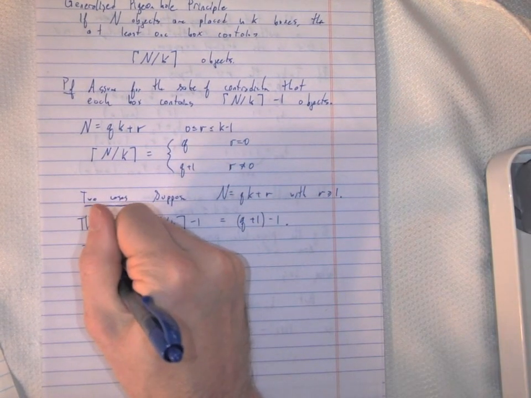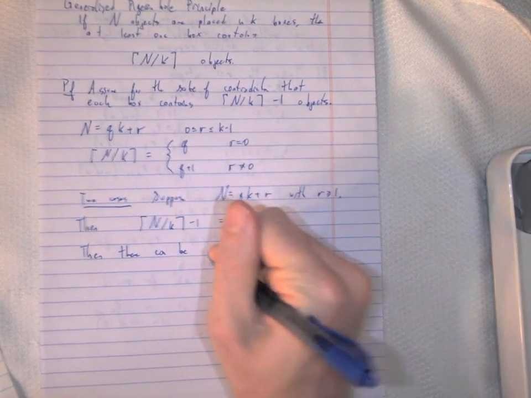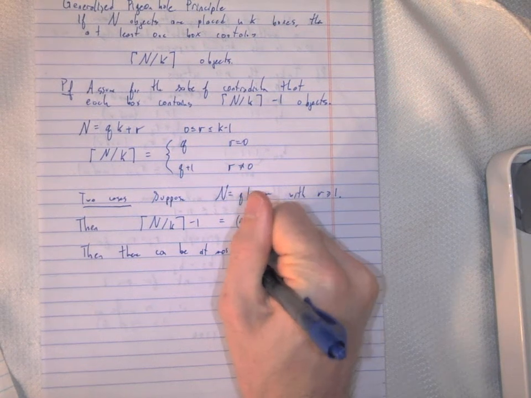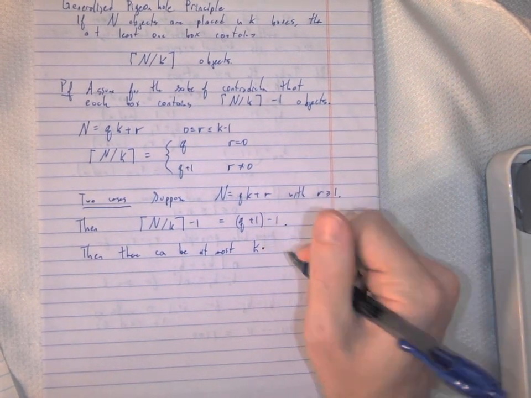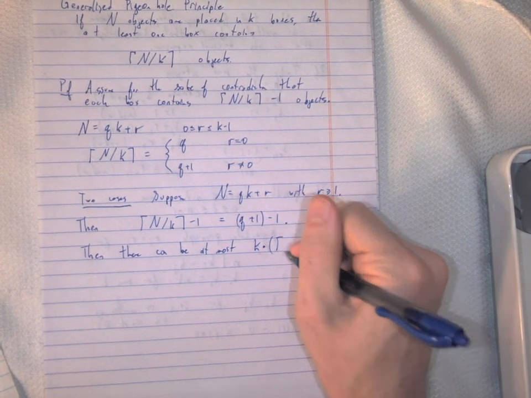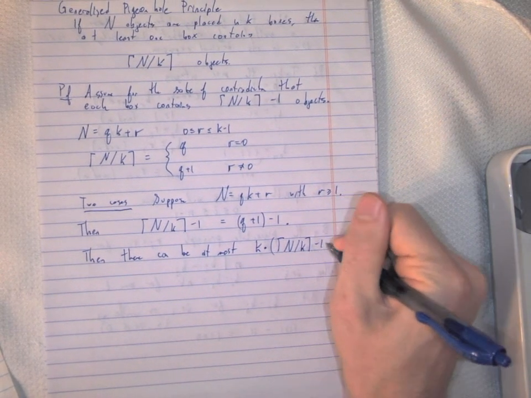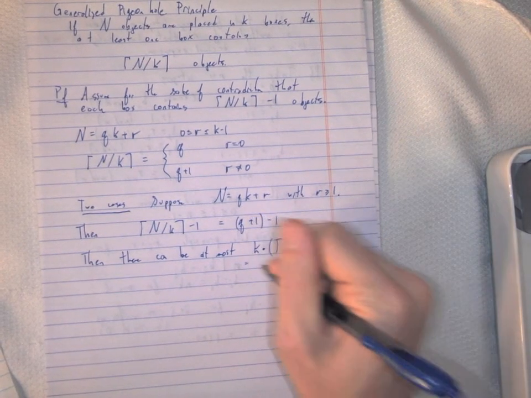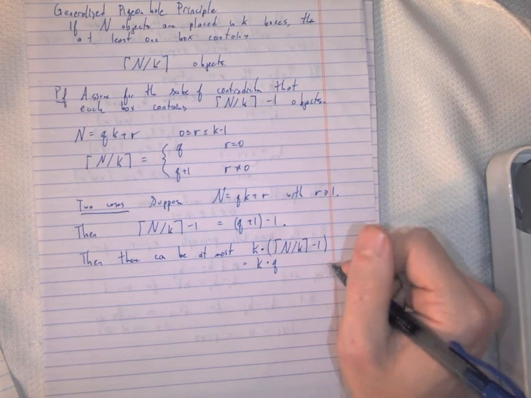Then there can be at most k times the ceiling of n divided by k minus 1, which is equal to k times q, objects.